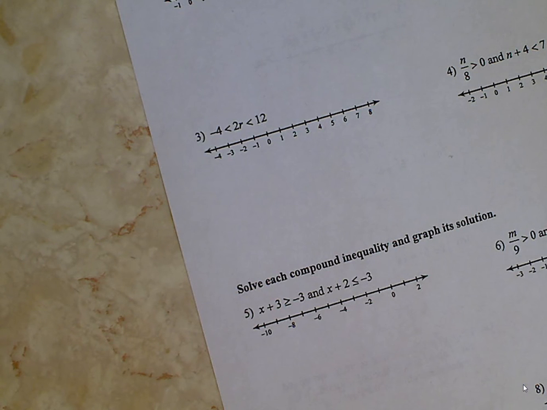Minus 2 from both sides. Adding 2 to both sides.